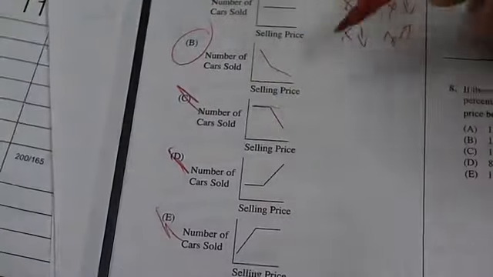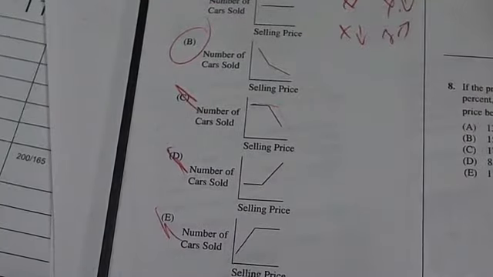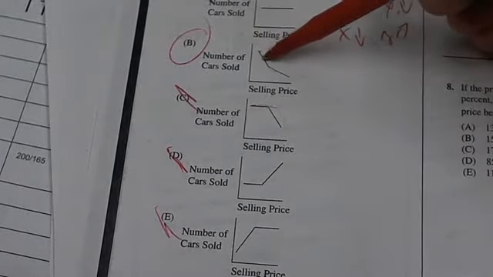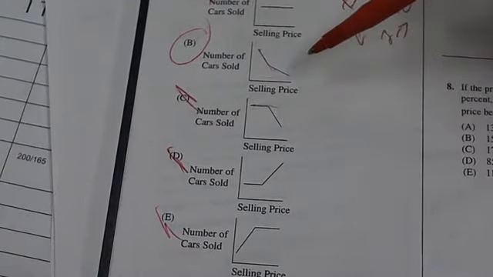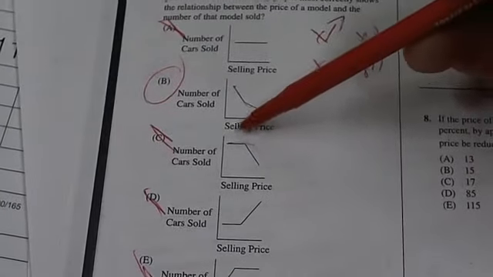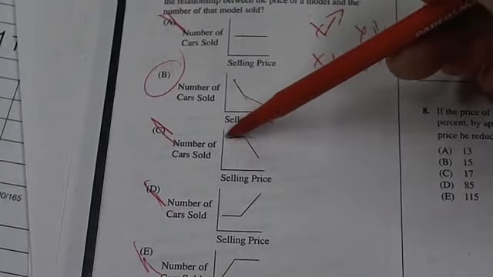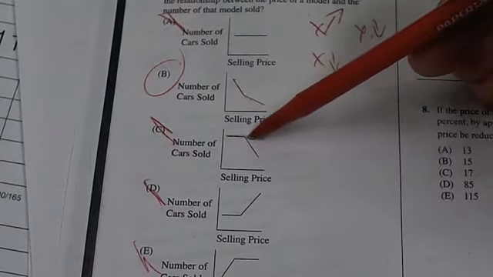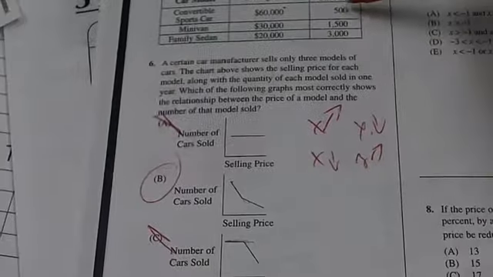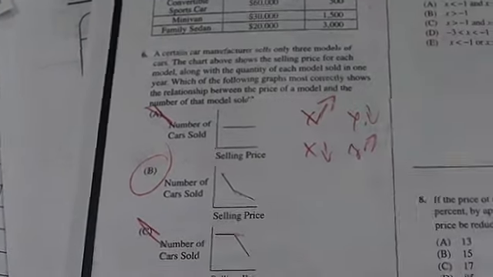D says going upwards. E goes going upwards, so the answer is B, because as soon as the price is increased, it starts decreasing. The reason this one's wrong is because X increased, X stays the same. When X is increasing, the Y stays the same, and it doesn't show that in the graph. When X decreases, Y decreases. Alright, when X increases, Y decreases.